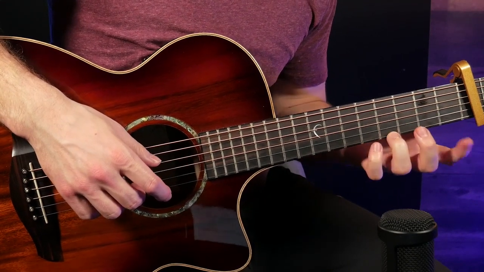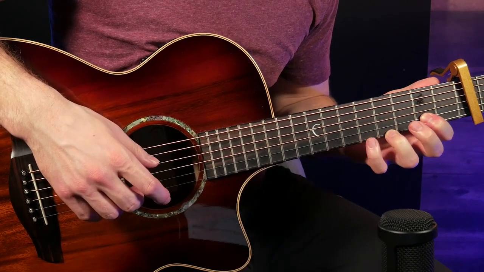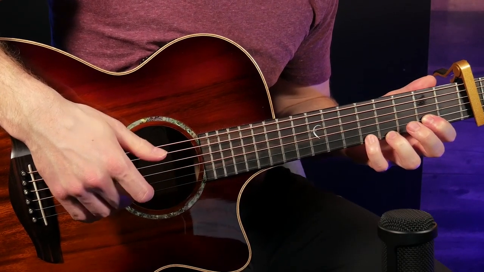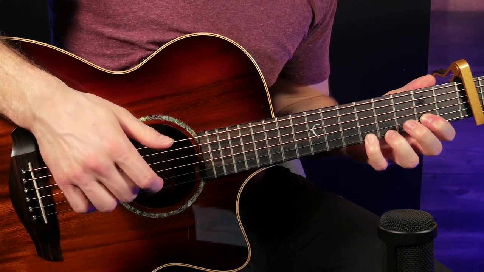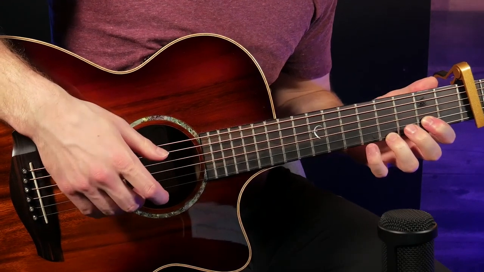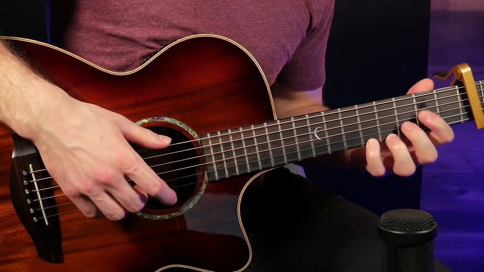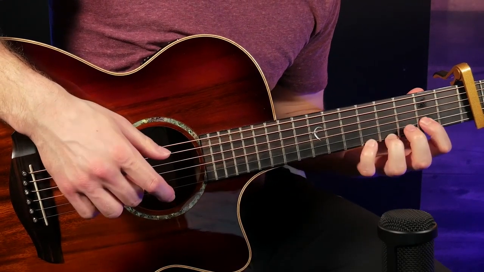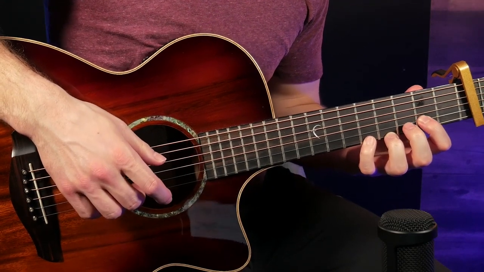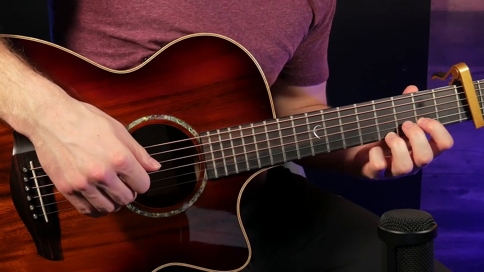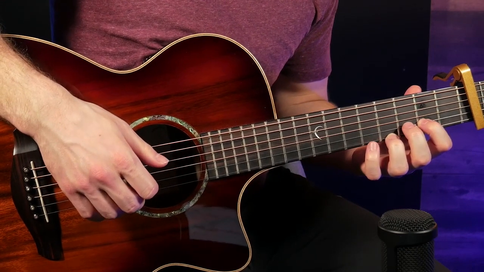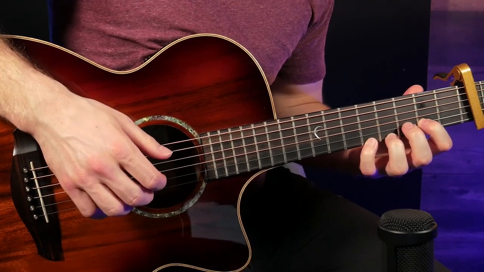Then you're gonna move this first finger all the way over to B2 and do the same thing, except this time picking these two strings. And then go back to there. So then take off the pinky and play E and B strings. Then back to E5.